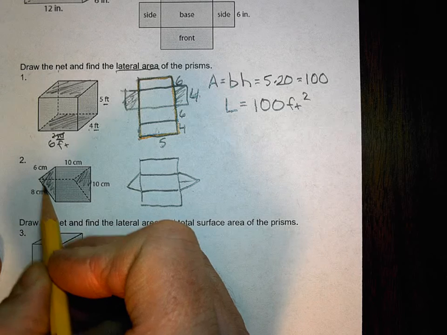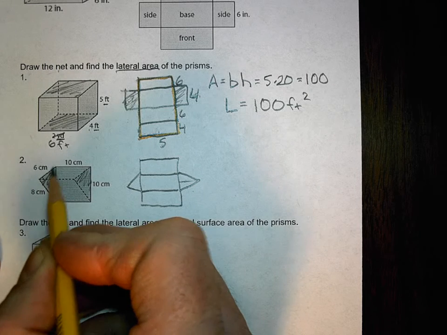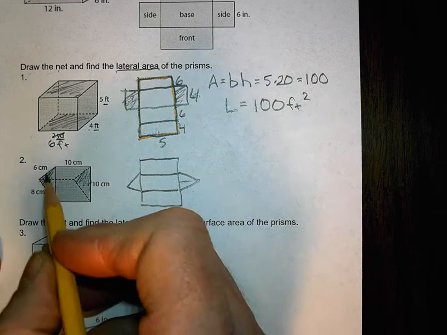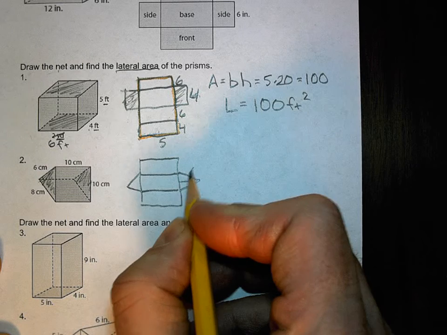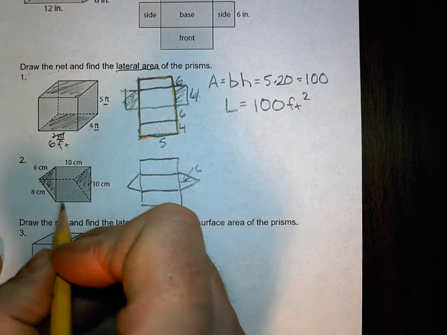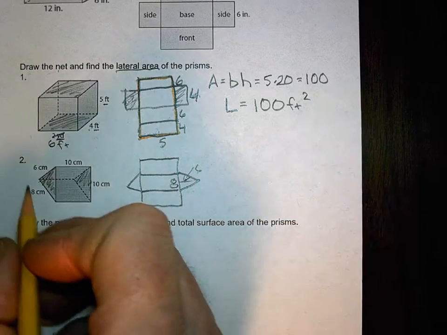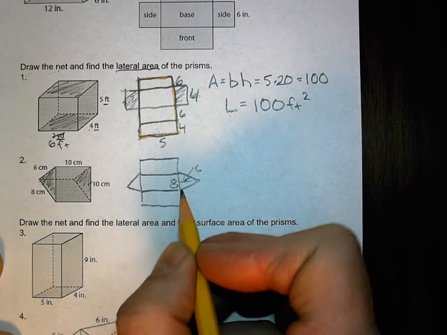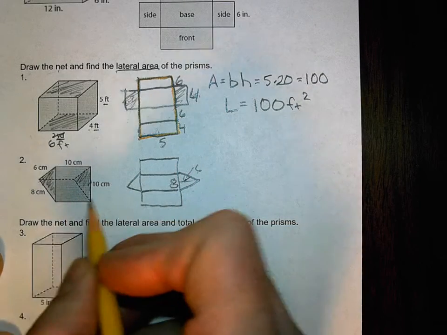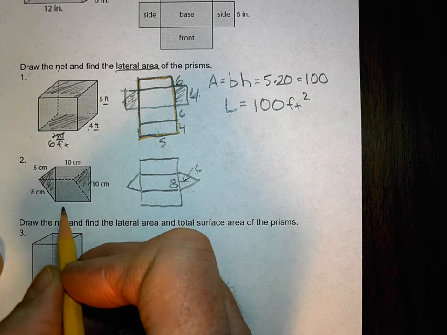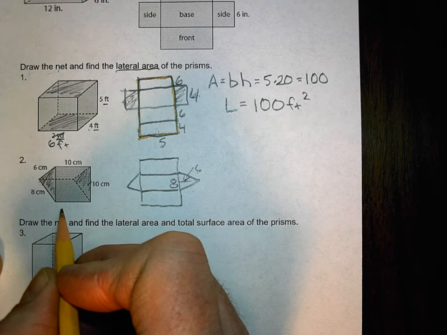And this is a right triangle. So the height is right here. What's the height on it? 6. And what's the base on it? 8. Okay? Now, I've got those. I just have to put the other 2 lengths here. So, my drawing is done.